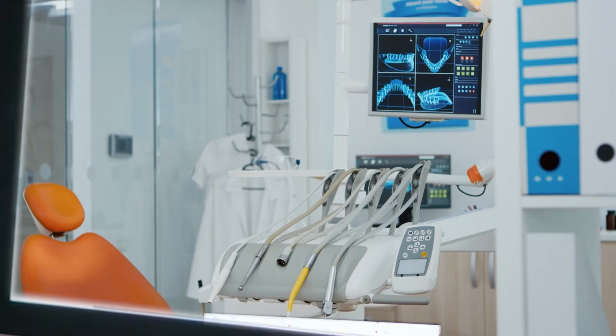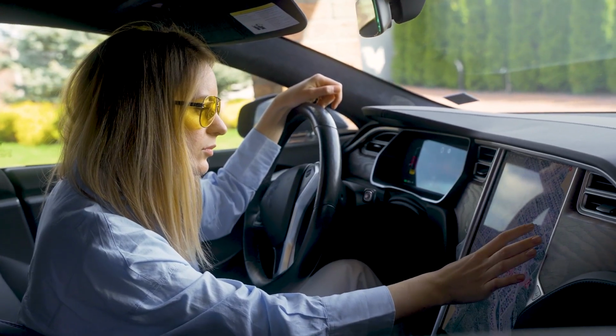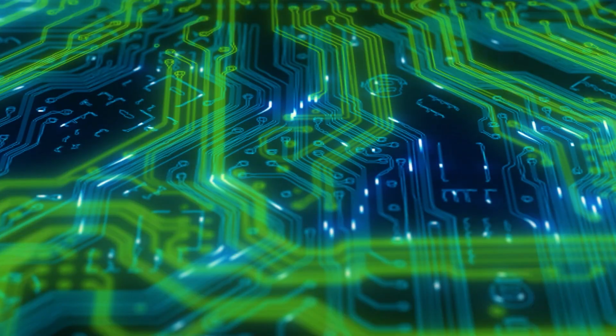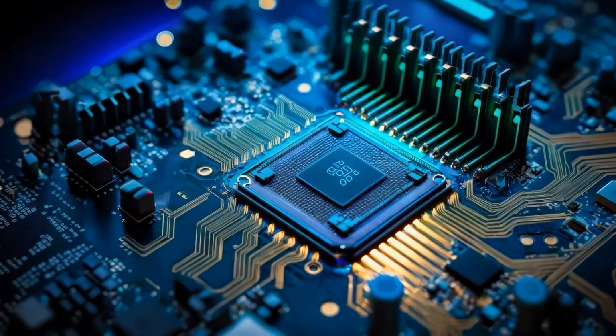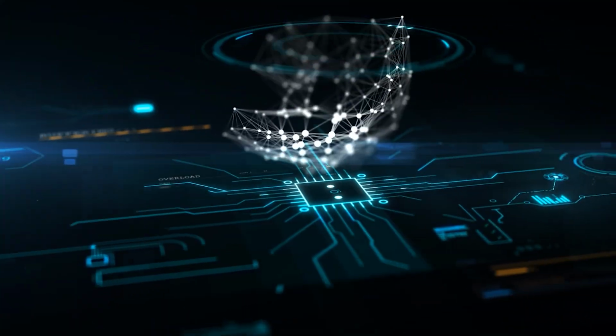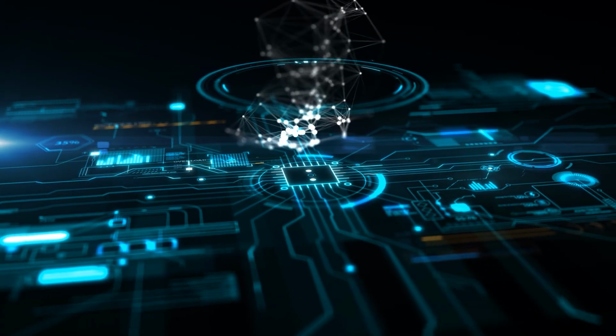Have you ever wondered how the devices you use every day, the smartphones, the computers, the medical equipment, even electric cars, all come to life? The magic happens inside printed circuit boards or PCBs. PCBs are the heart of every electronic device. They are what connects and powers all components. And now you have the opportunity to learn how to design them.